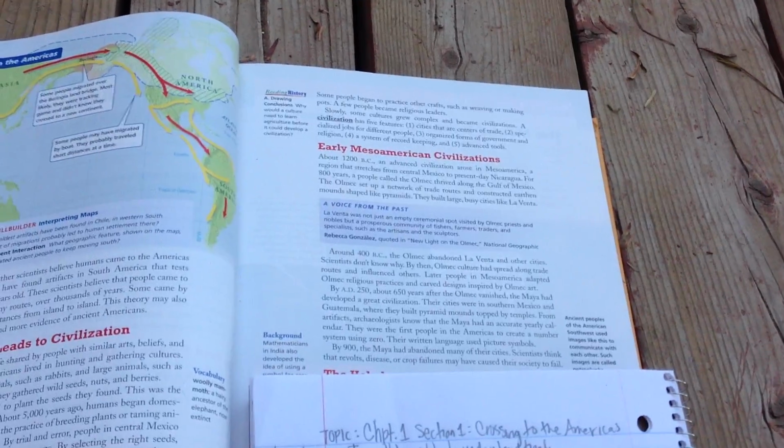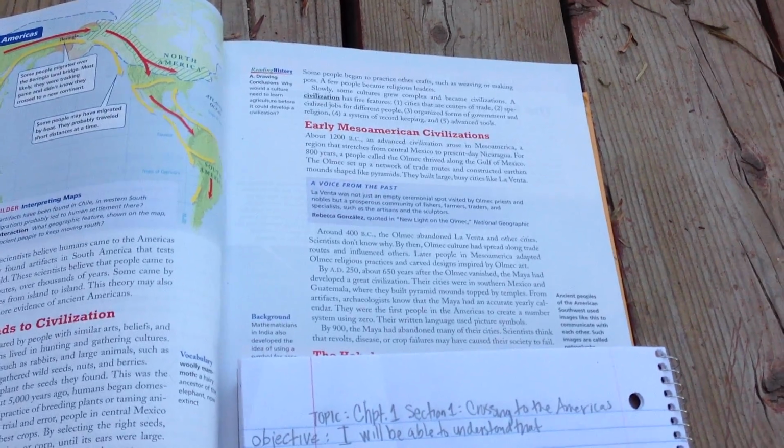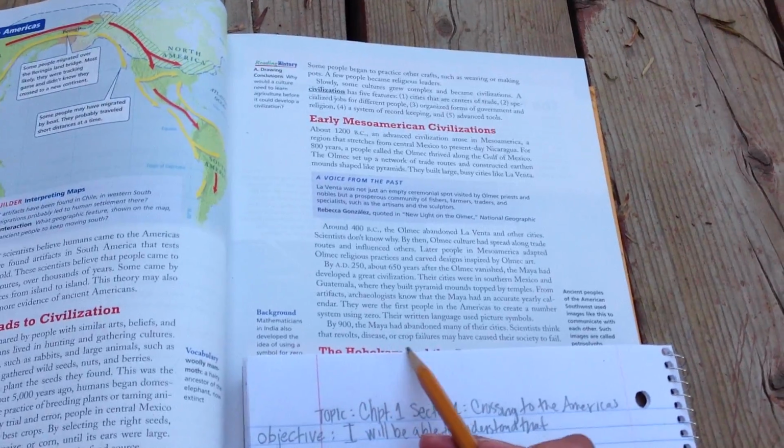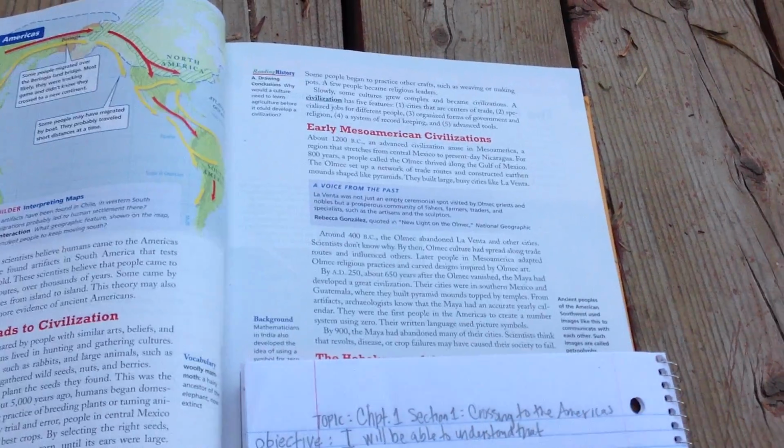In the end, by 900, the Mayans had abandoned many of their cities. Scientists think that revolts, disease, or crop failures may have caused their society to fail.